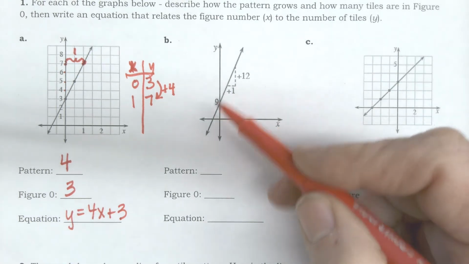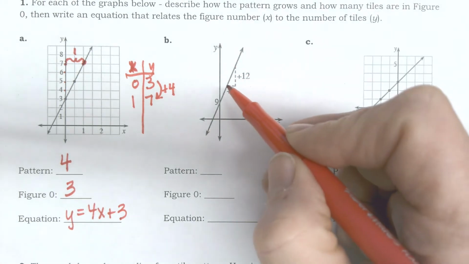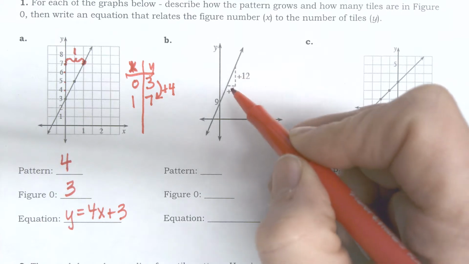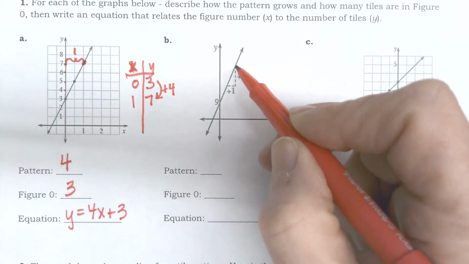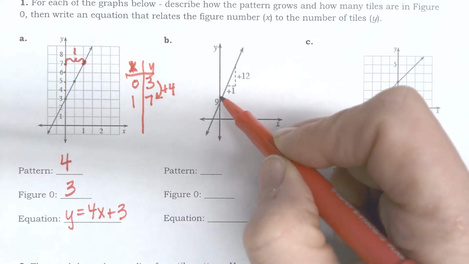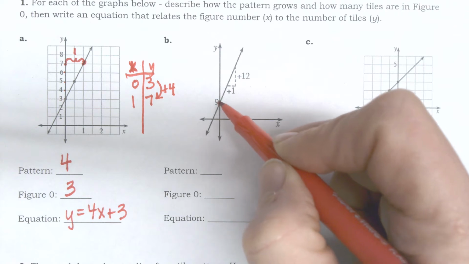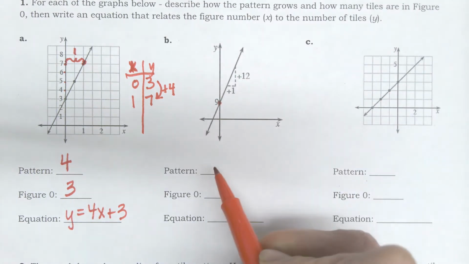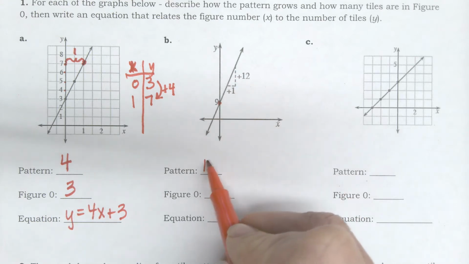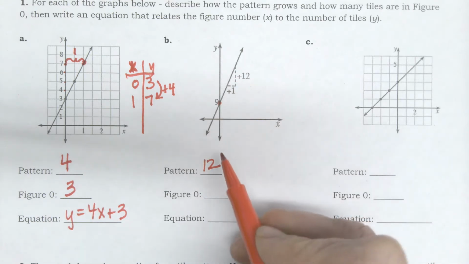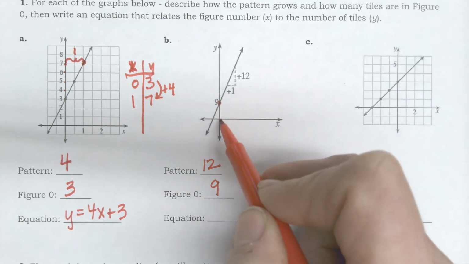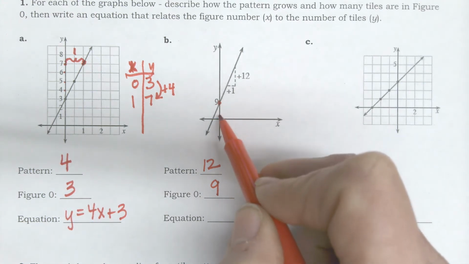So let's do that same thing here. It tells me that every time I move over 1, I move up 12. And at the axis, it's 9. So what that tells me again is every time I move over 1, up 12, my pattern is adding 12 each time, and my figure 0 is 9, because that would be the point associated with x equaling 0.